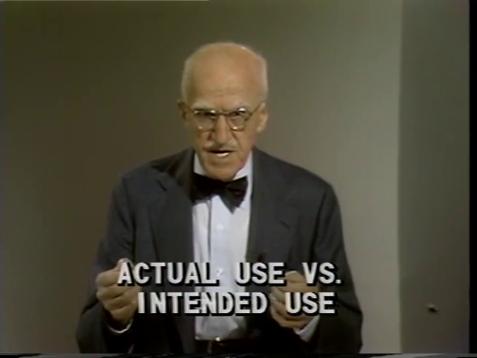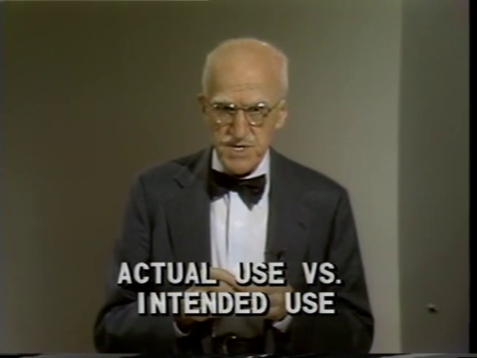Several quality assurance problems arise during the design phase of the spiral. One is the need for early warning on what will be the actual use of the product compared to the intended use. The designer usually knows what is the intended use, but often the designer does not know what will be the actual use and misuse.